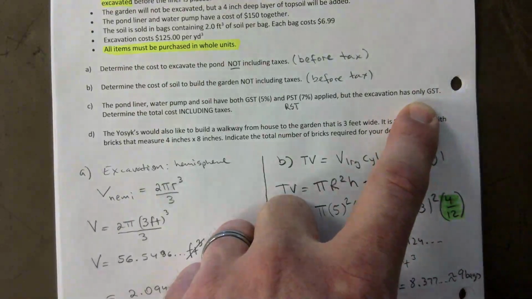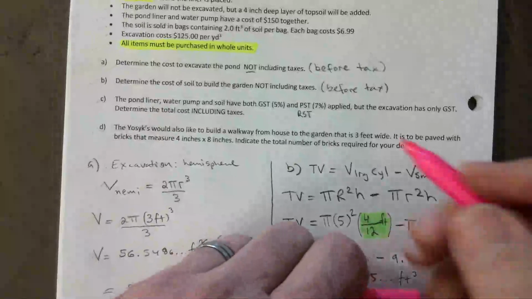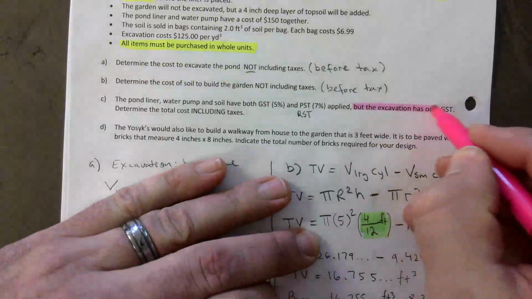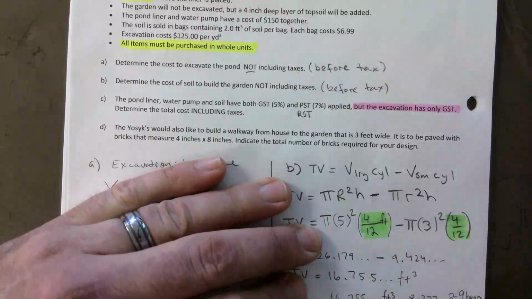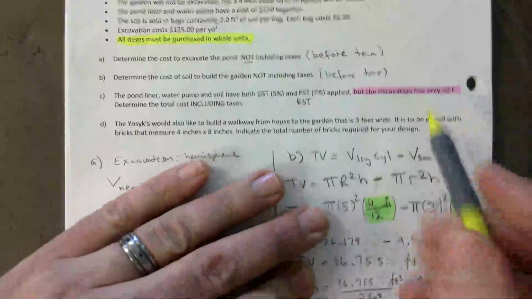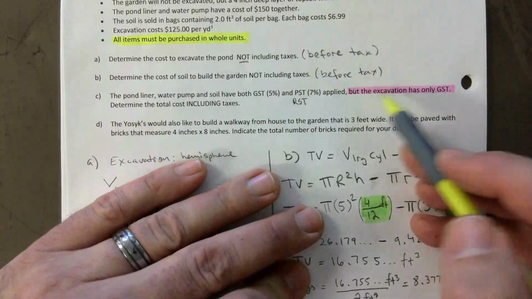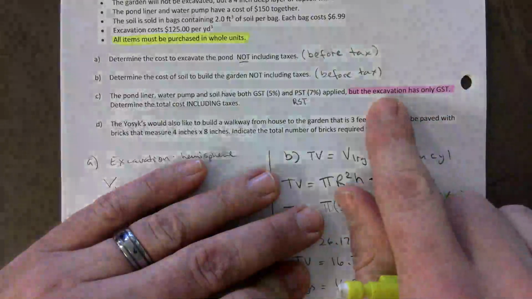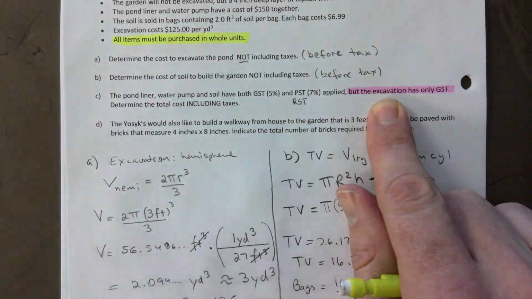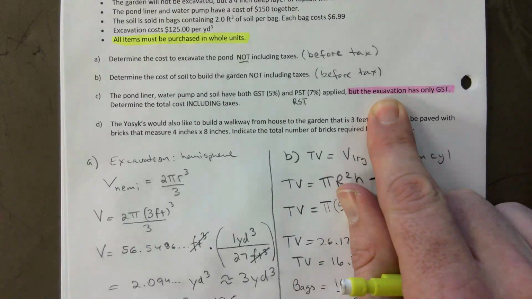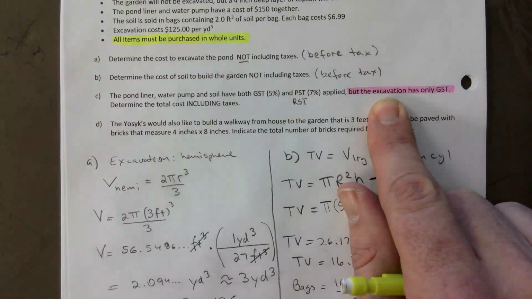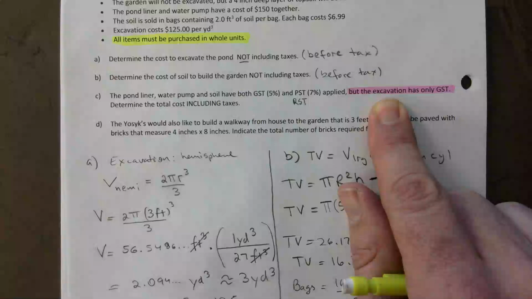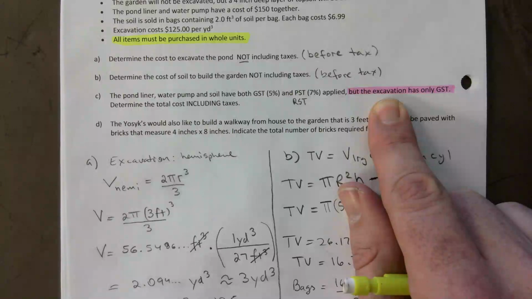GST. Grab a highlighter, and this is, I don't know if I did this in grade 11 with you, but GST only for excavation. And I'll say this, in Manitoba for services, you only pay 5% GST. So for example, if you rent, I once rented one of those bouncers for my kid's birthday, and they only charge GST. So services normally are only charged GST, okay?